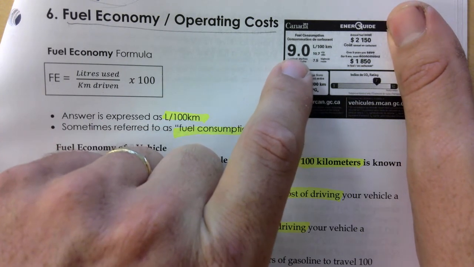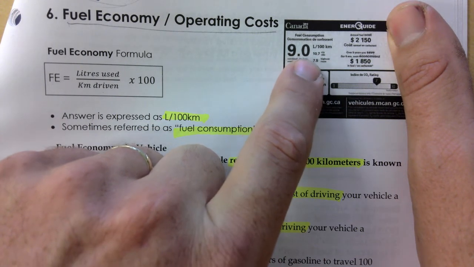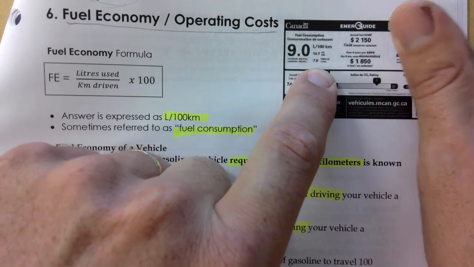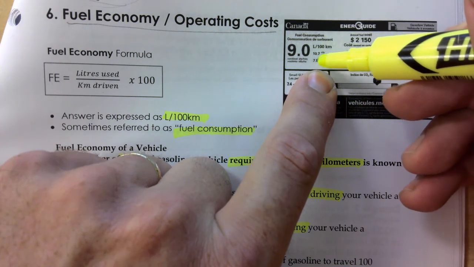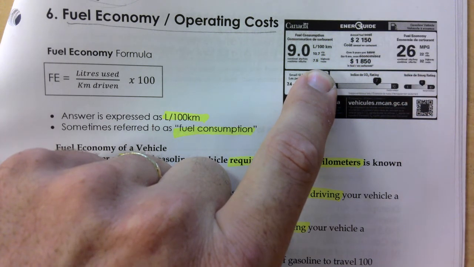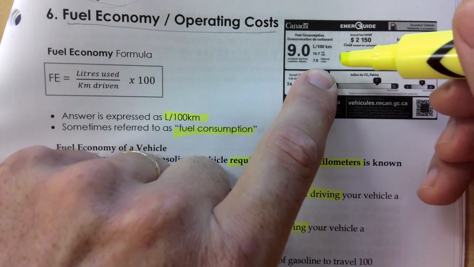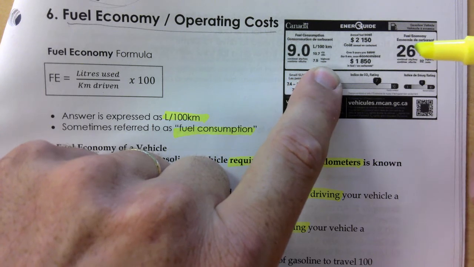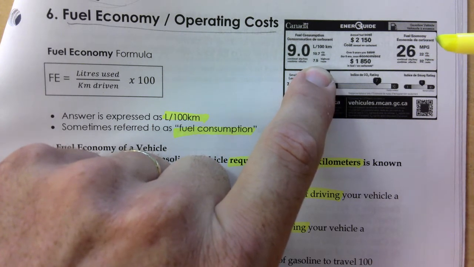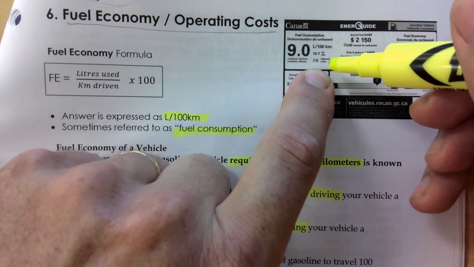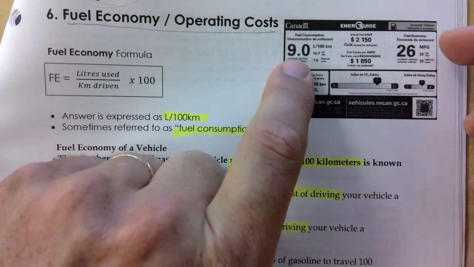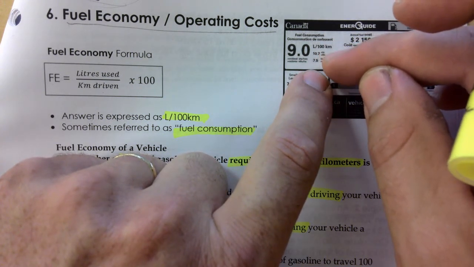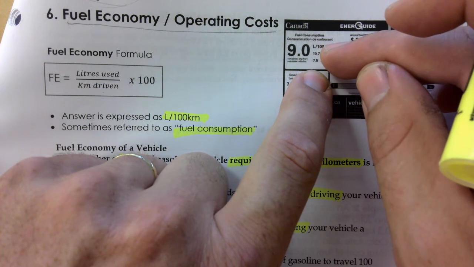But this is telling you that this particular car uses 9 liters per 100 kilometers, right? And it's hard to see, but if you zoom in, there are two different numbers. 10.7, do you see that? What does it say next to it? City, right? And 7.5, highway. So there are two different fuel economies, and then there's a big 9. The 9 is the average, and this is what a car consumes if you travel highway versus city.